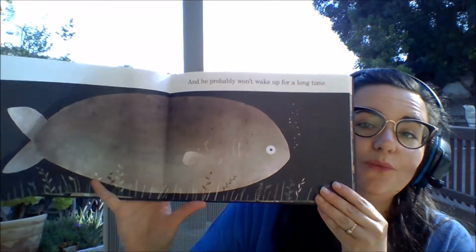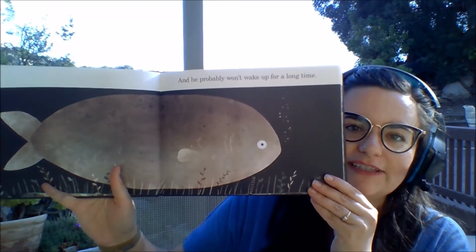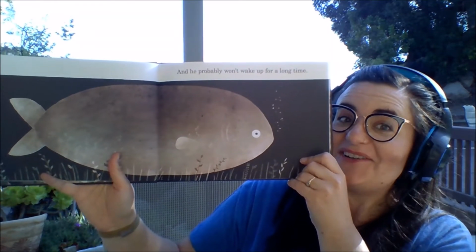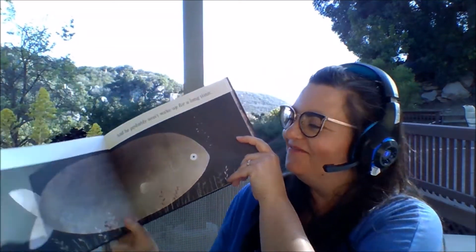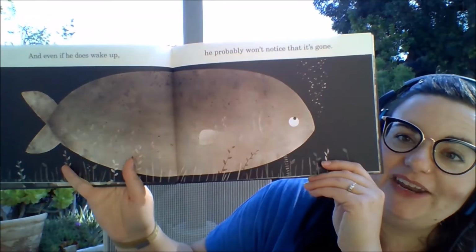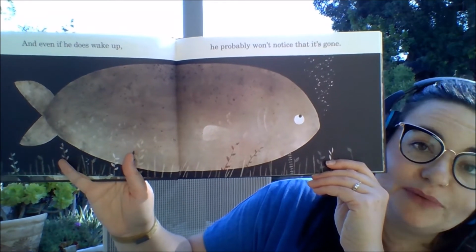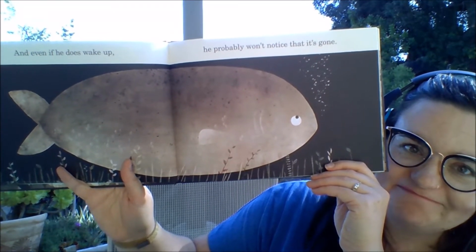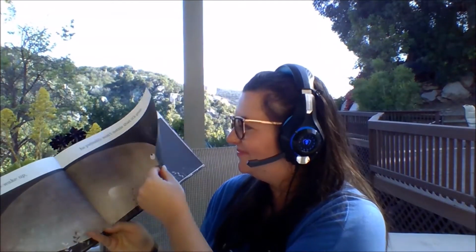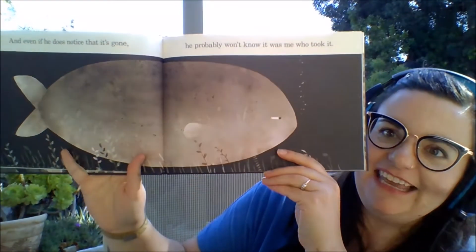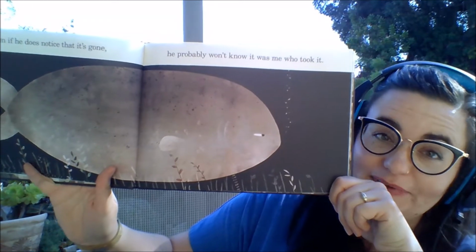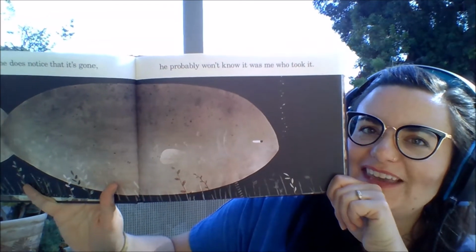"And he probably won't wake up for a long time." Uh-oh, is he right? He won't wake up? I don't know, looks like he's waking up right now. "And even if he does wake up, he probably won't notice it's gone." I think he notices. "And even if he does notice that it's gone, he probably won't know it was me who took it." Do you think he knows?